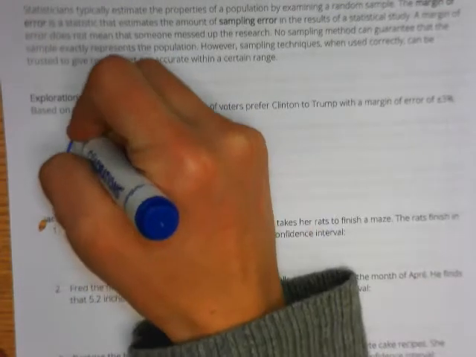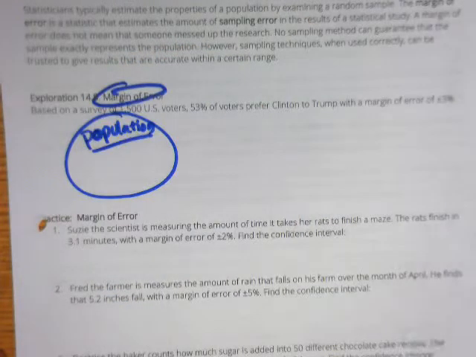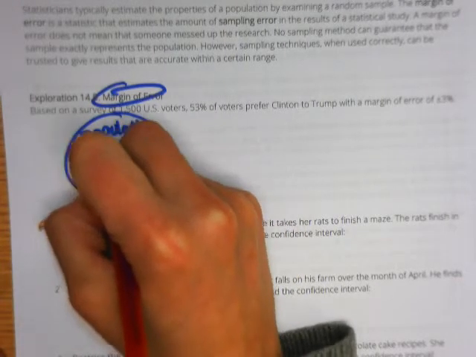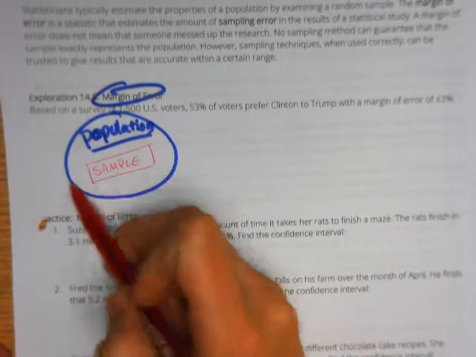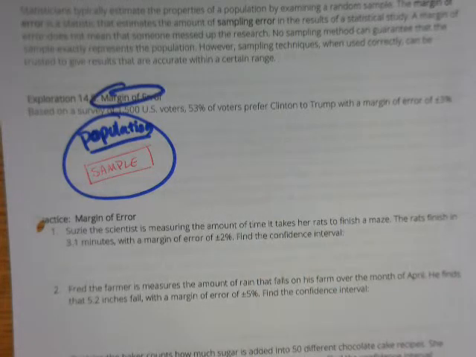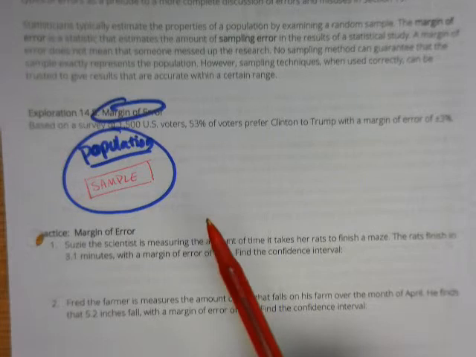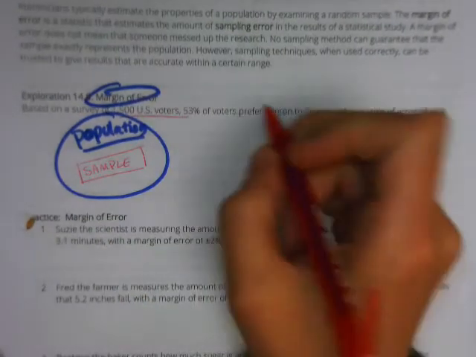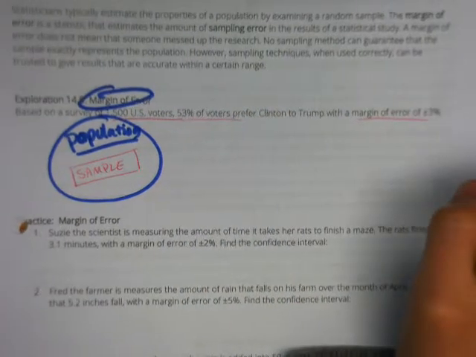So, we're sampling. We have a population, but we only get data from part of it, and that part we call the sample. But from that sample, we make generalizations about the entire population. So, for instance, this is in the class notes that we did last week. In this exploration, there's a survey of 1,500 U.S. voters. 53% preferred Clinton to Trump with a margin of error of plus or minus 3%.